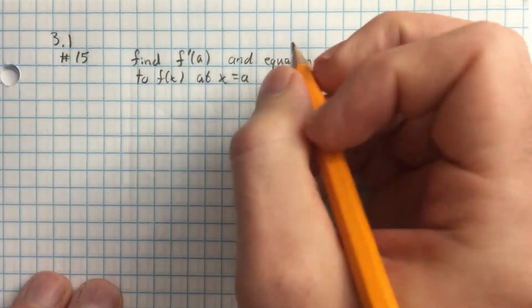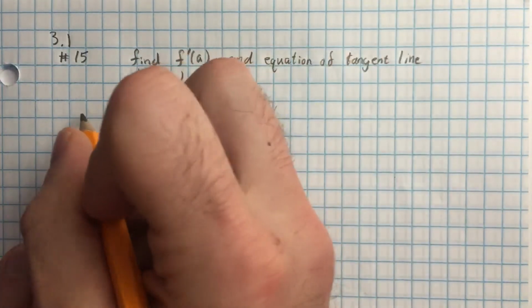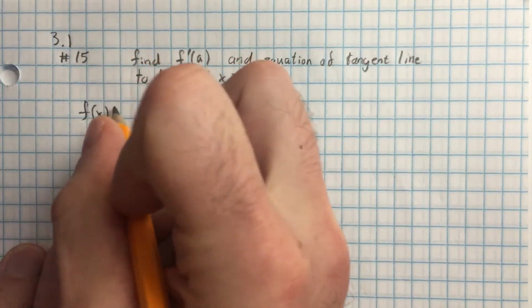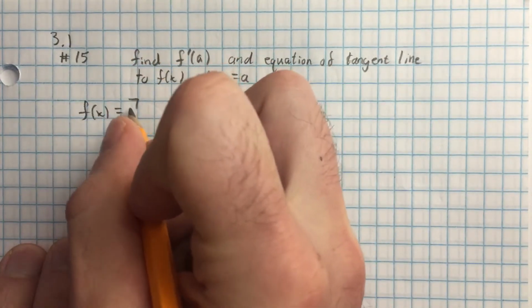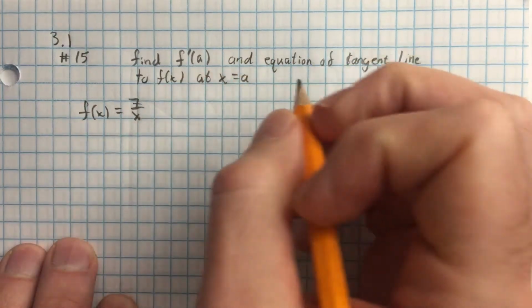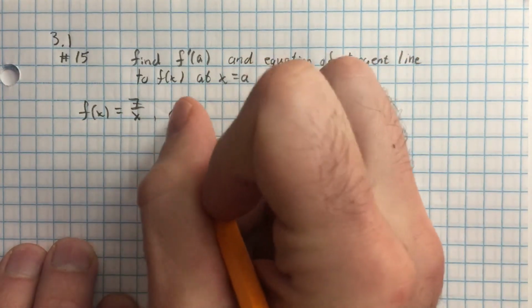All right, number 15 specifically has f of x as 7 on x and a equals 3.